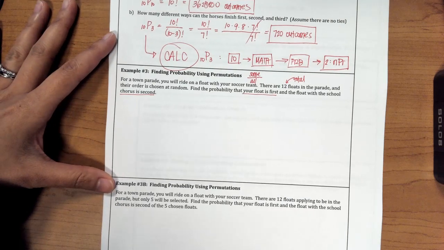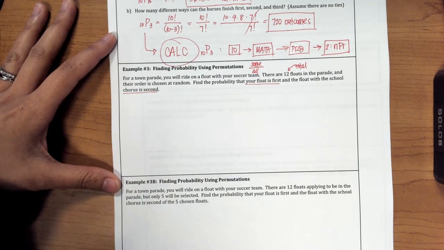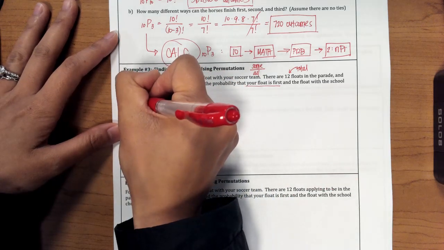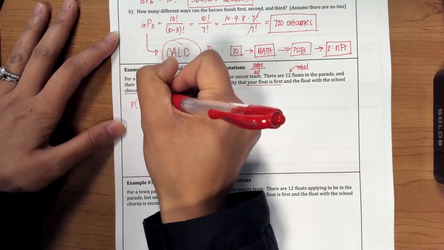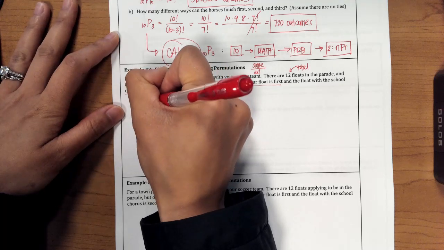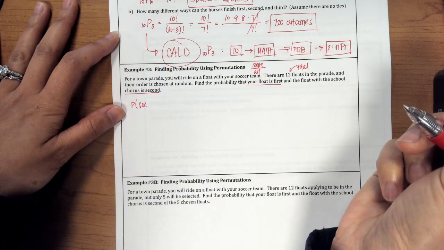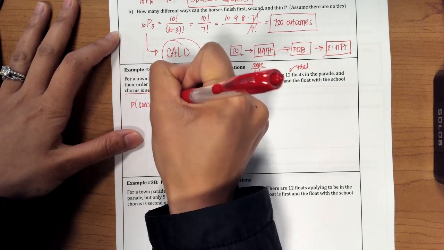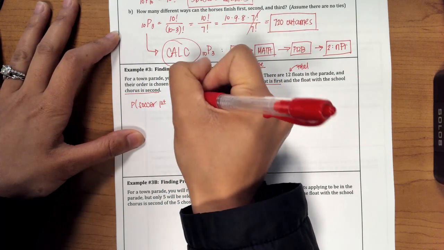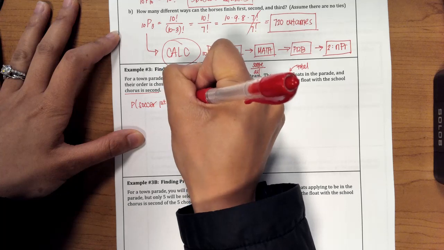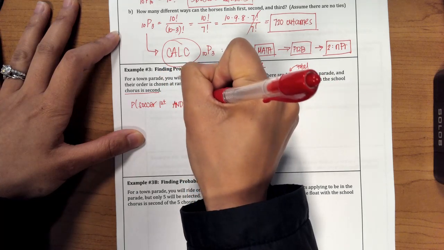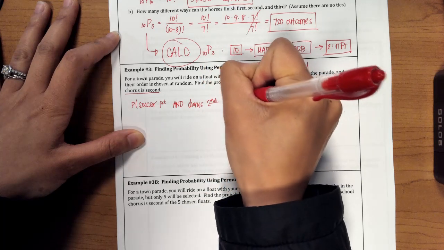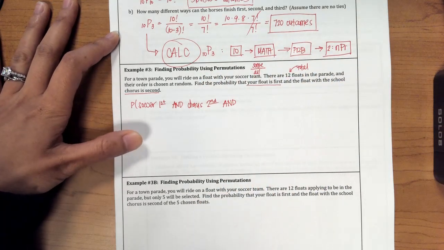So this is a little bit like our 3 shots problem, where you want to think about all the different events that are happening. So first you have to pick soccer. And then chorus has to happen. And you can't forget about the rest of them, okay?